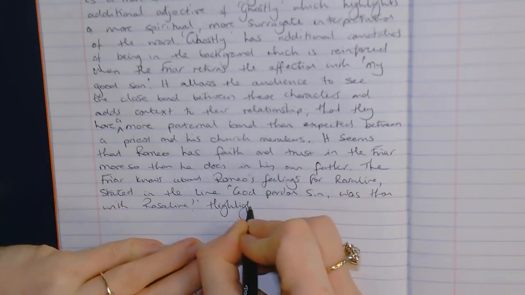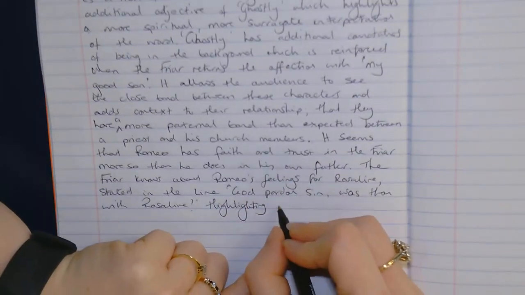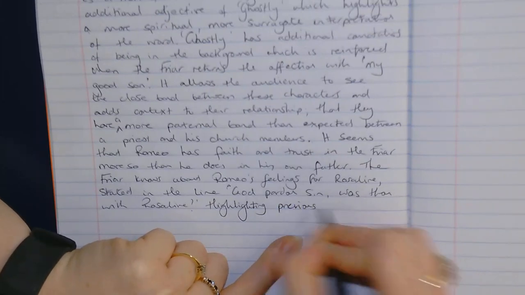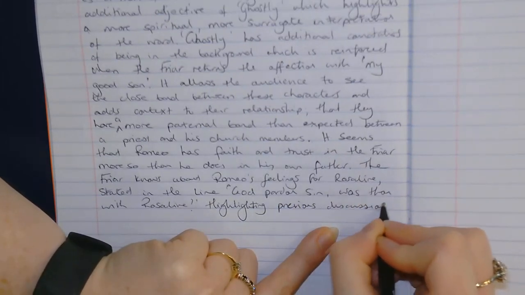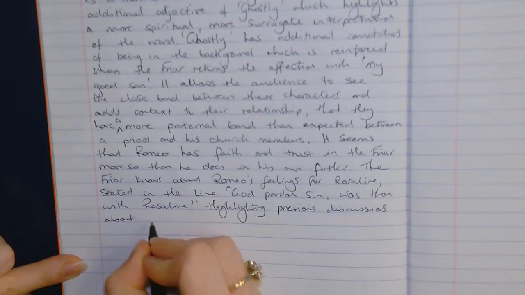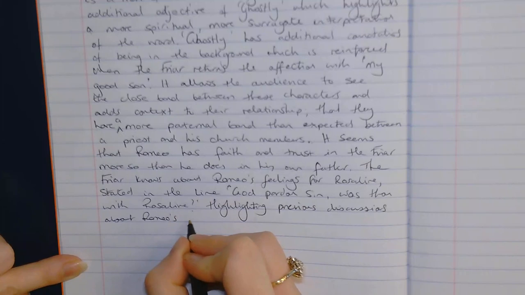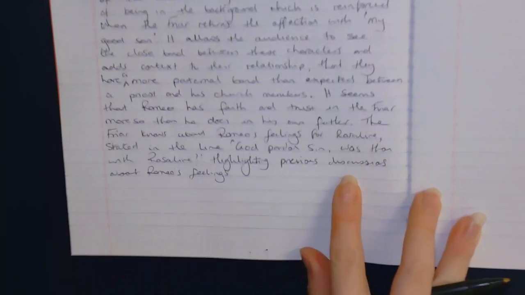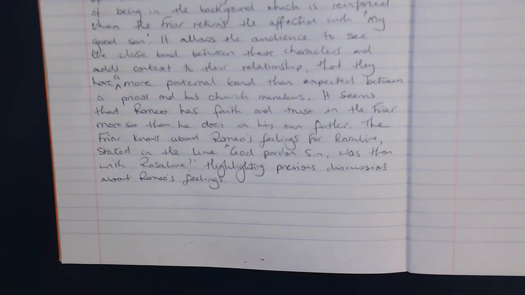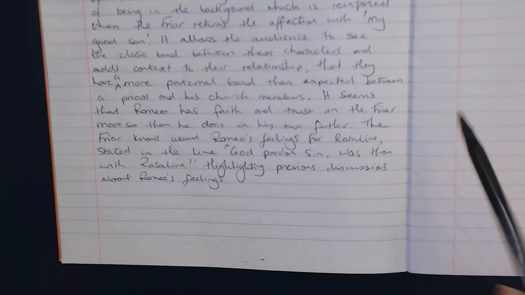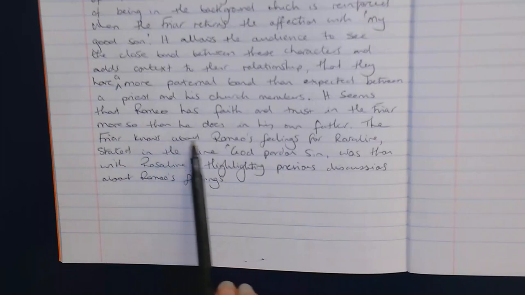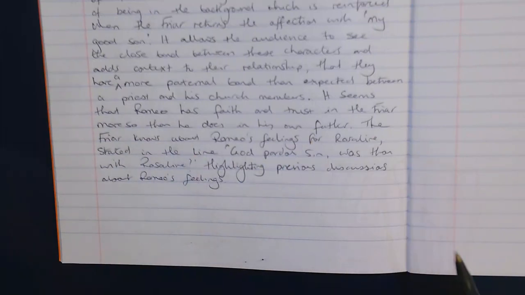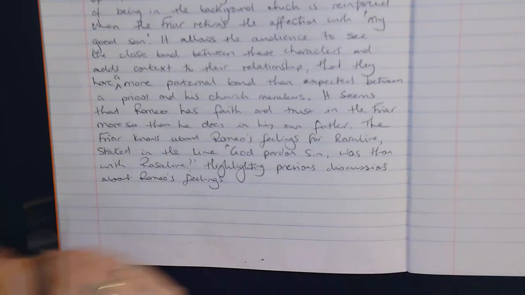Highlighting previous discussions about Romeo's feelings. Okay, so it seems that Romeo has faith and trust in the friar more so than he does in the father. The friar knows about Romeo's feelings for Rosaline, stated in the line God pardon sin, was thou with Rosaline, highlighting previous discussions about Romeo's feelings.